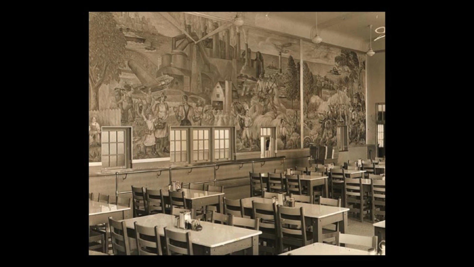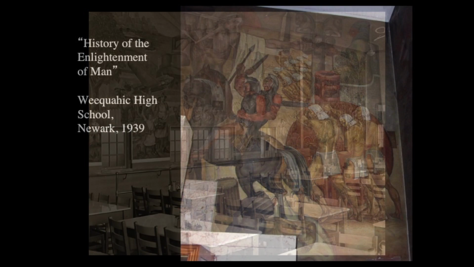Next. I found this on the internet. It's just such a great photograph of a mural that no longer exists. It has that old brown sepia color to it, but that's the same sanitarium photograph, tuberculosis sanitarium. Next.